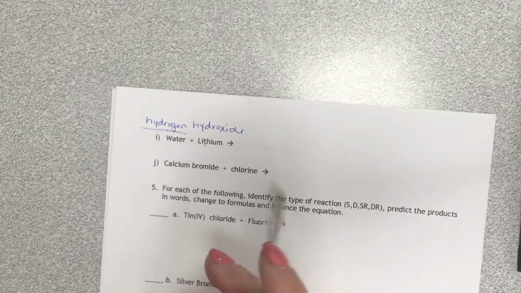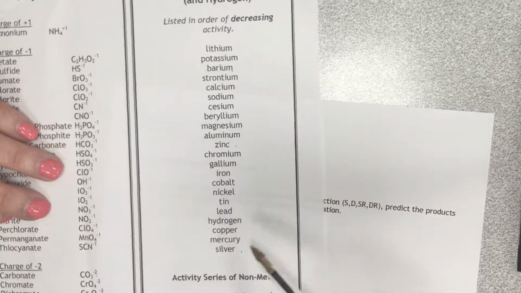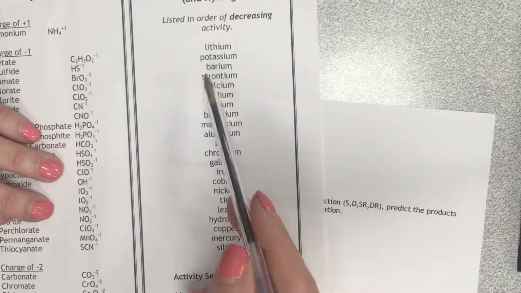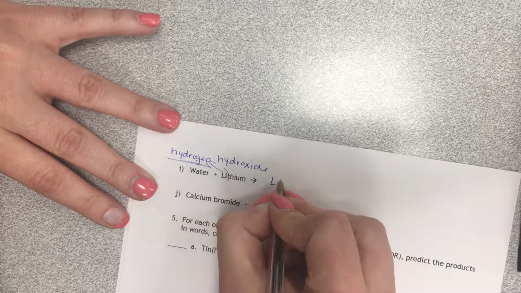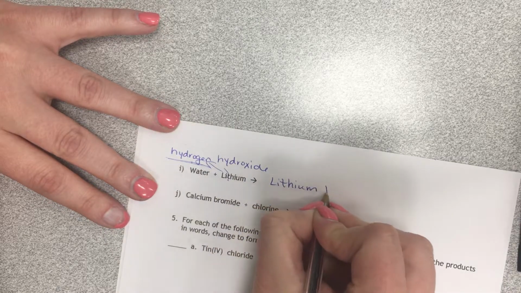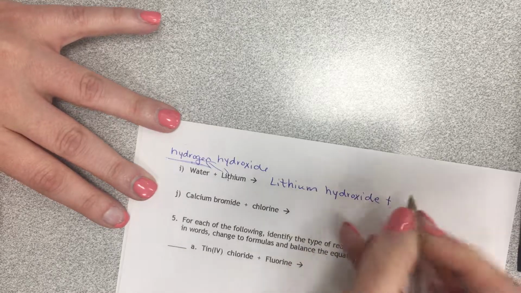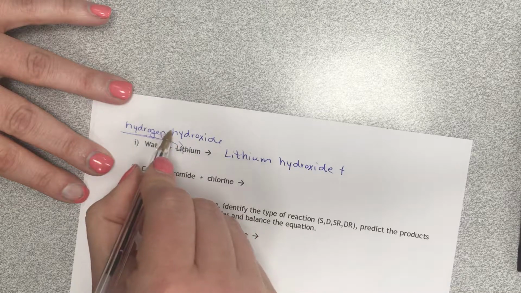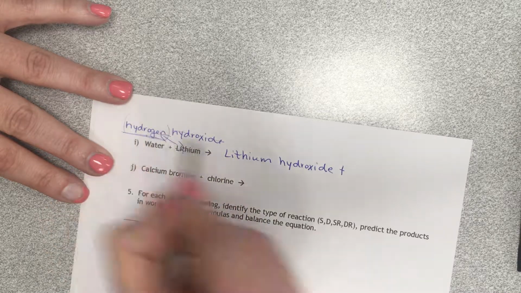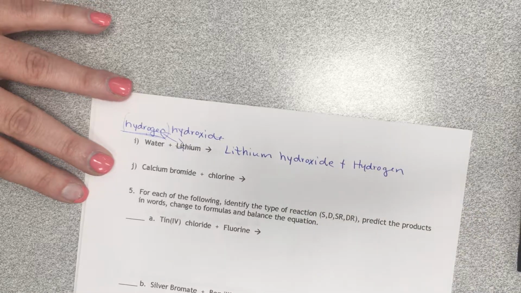I remember lithium being the highest, but let's take a look and see. Lithium is all the way up here. Hydrogen is all the way down here. So lithium is definitely going to take the place of hydrogen. So they're going to switch. So we will have lithium hydroxide plus hydrogen. All we have left is hydrogen. Easy.